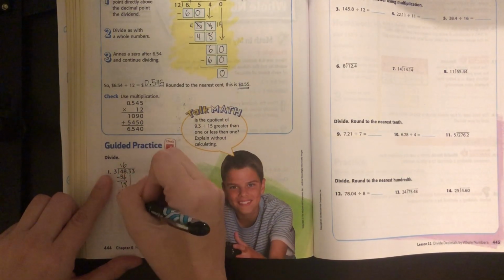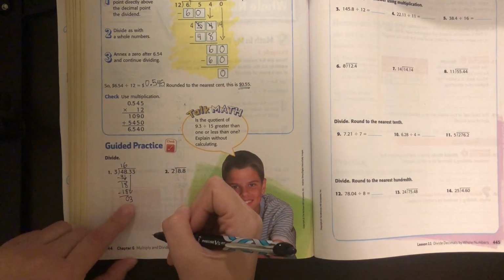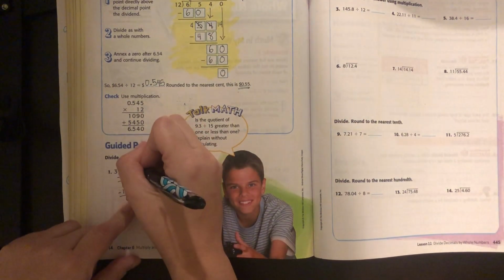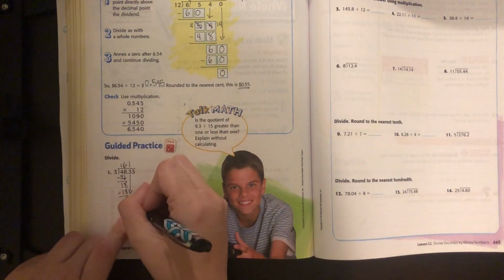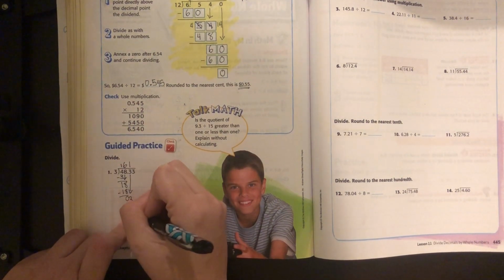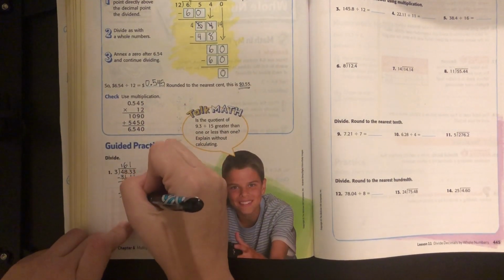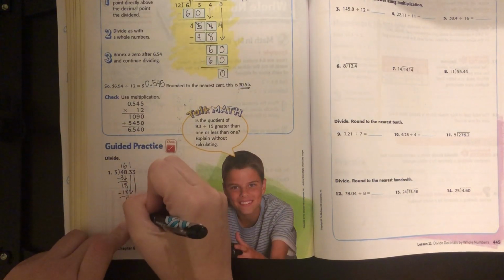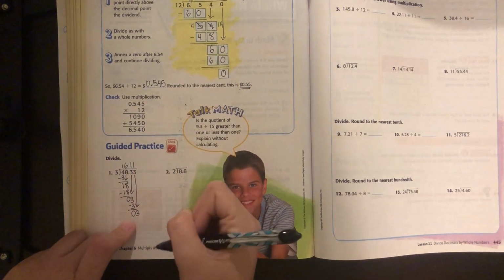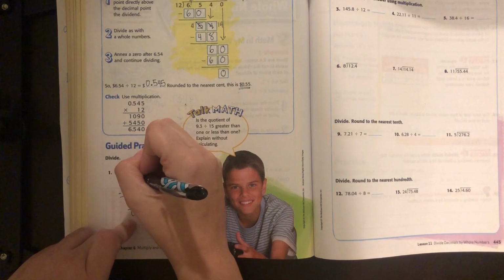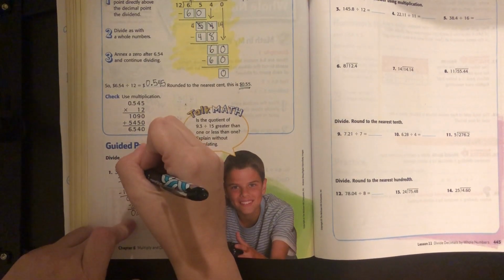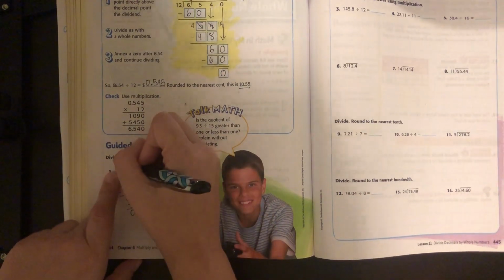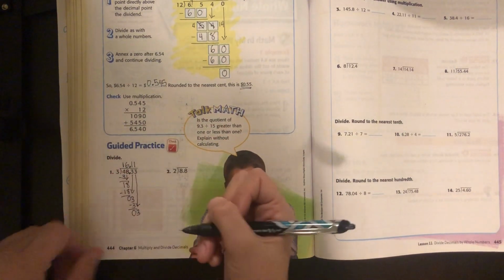We bring down the 3. 3 can go into 3 once. We subtract 3 and get 0. We bring down the next 3. We get 1 again. We have to remember to bring our decimal point straight up. So our quotient is 16 and 11 hundredths.